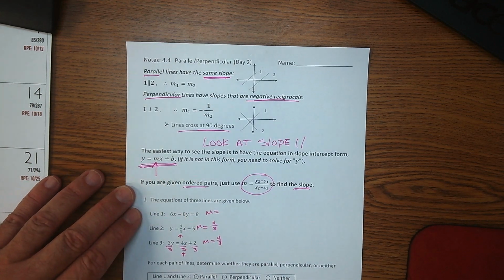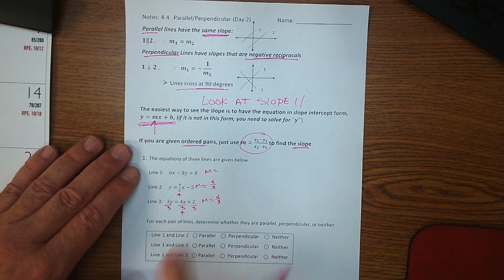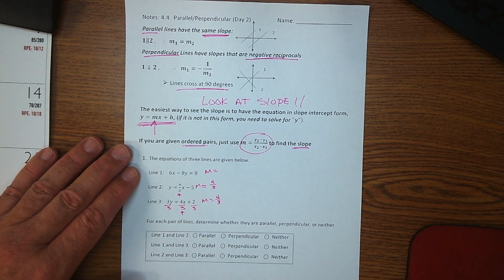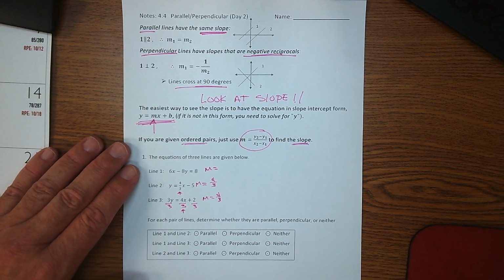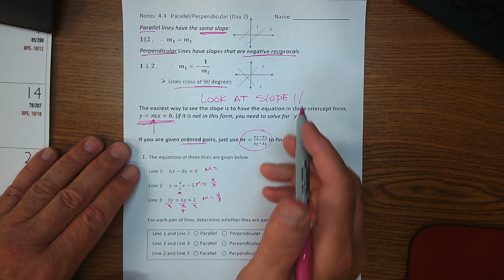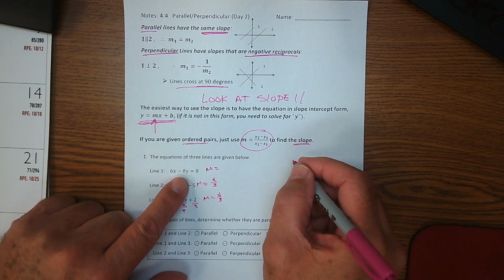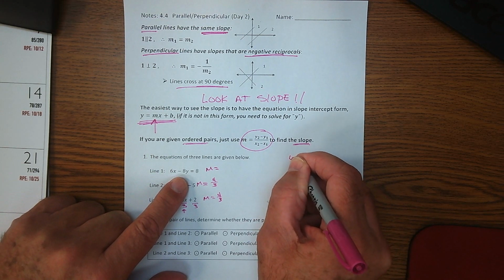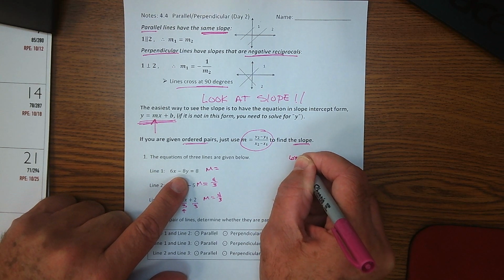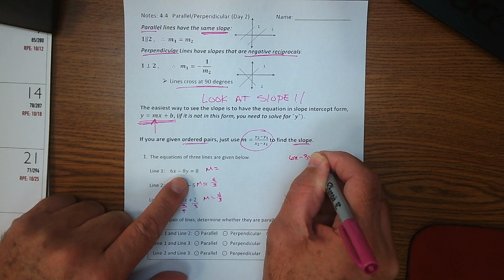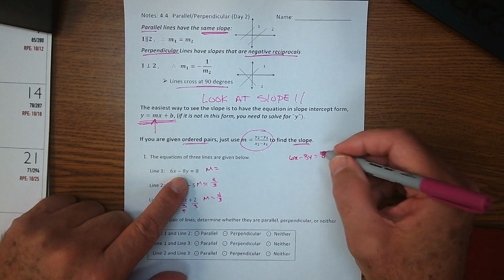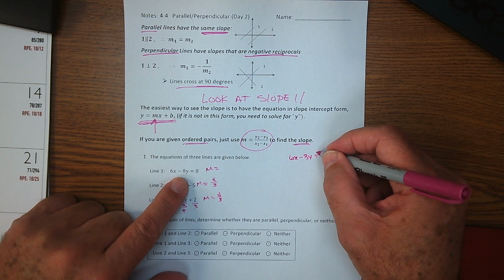This top equation is going to take a little bit more work. Write it down: 6x minus 8y equals 8. Solve for y.